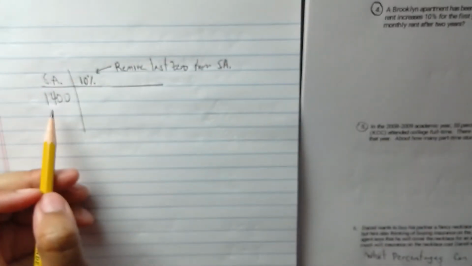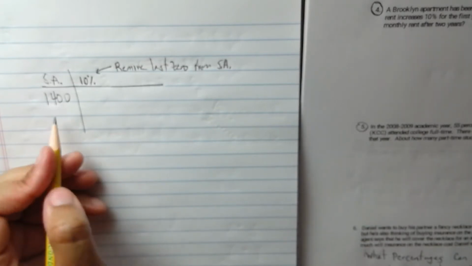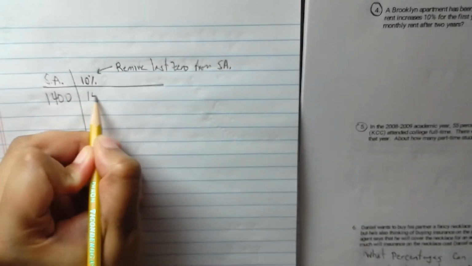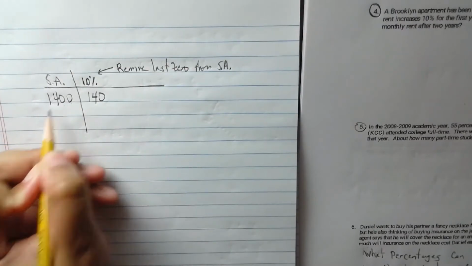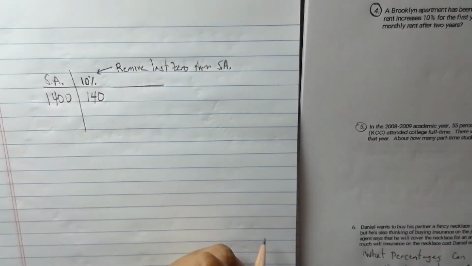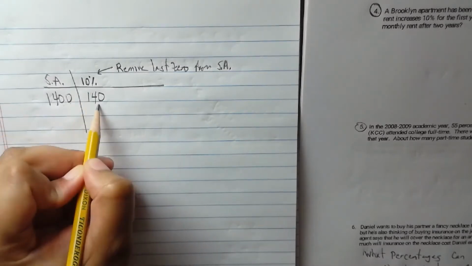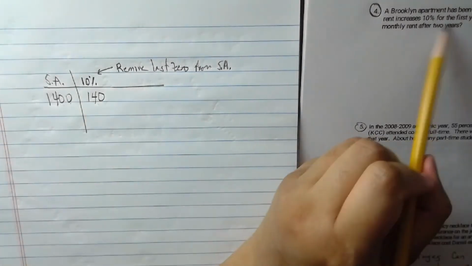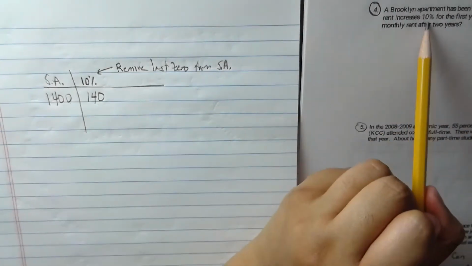So if we remove the last zero from the starting amount, that would be how much? Removing that zero would leave 140. So this is 10% of 1,400. So we found the 10%.